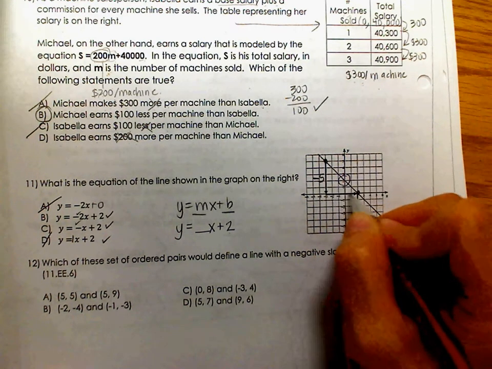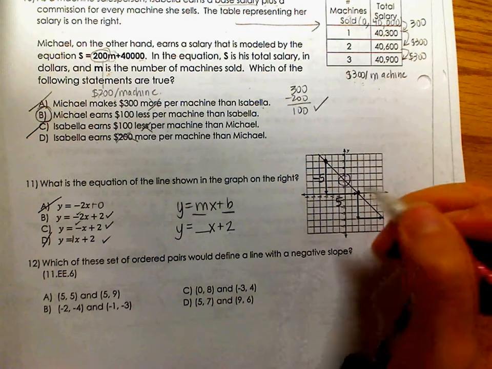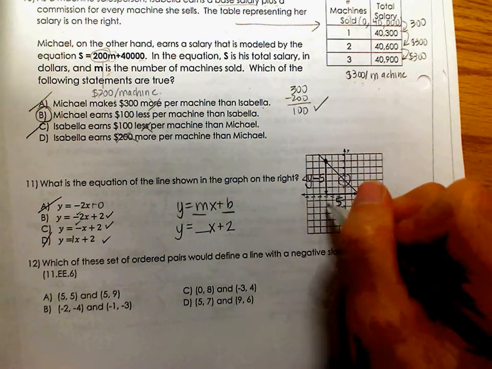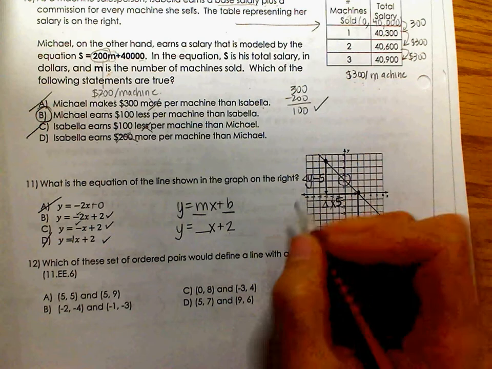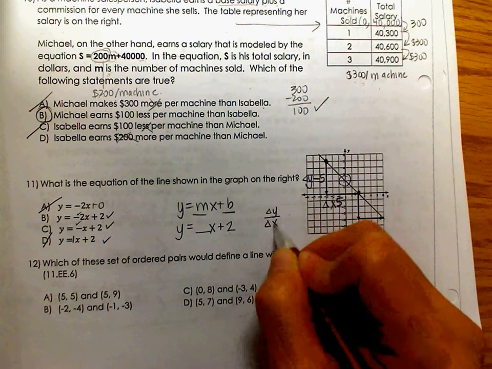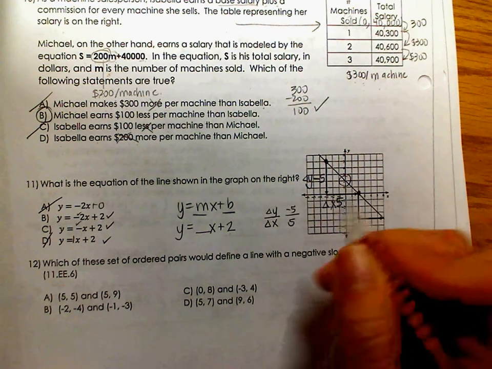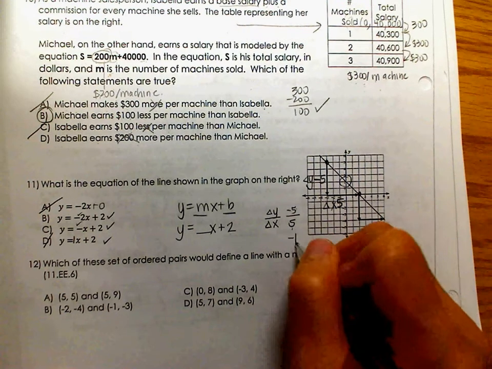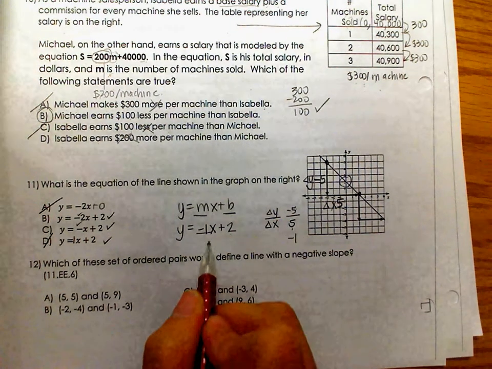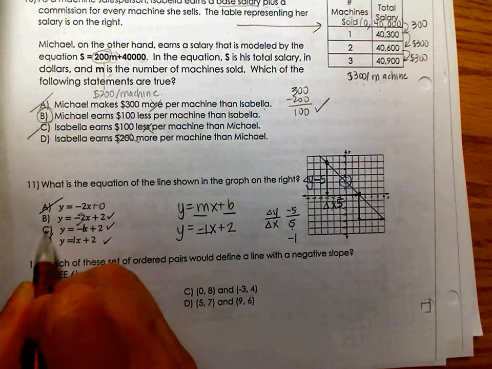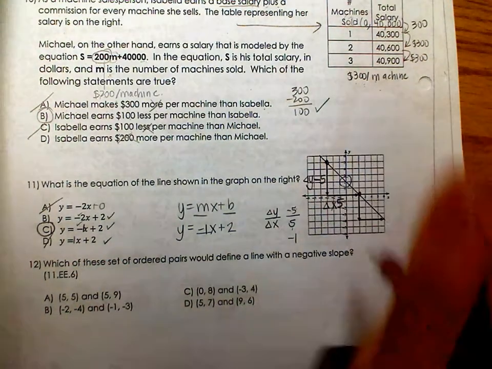All right, which one's your change in y? The one that goes vertical, and then here's your change in x. So change in y over change in x is going to be negative 5 over positive 5. And when you divide that, that becomes negative 1. So which one is negative 1? This one right here. The answer is C. The equation of this line is y equals negative 1x plus 2.